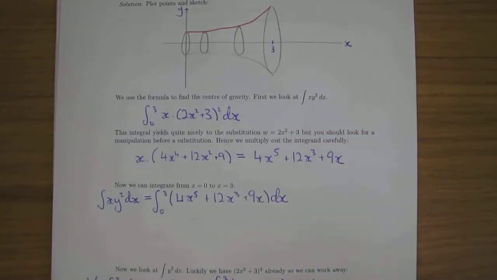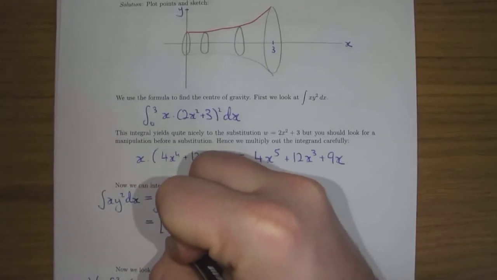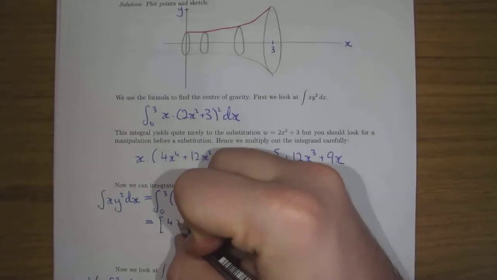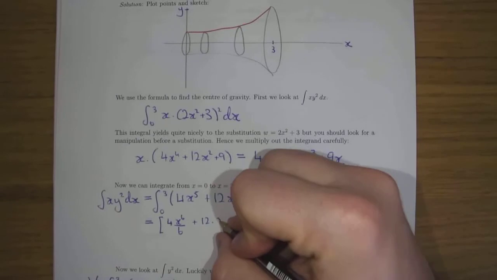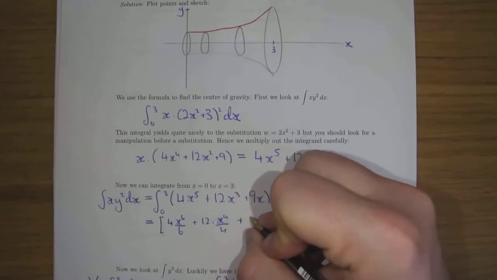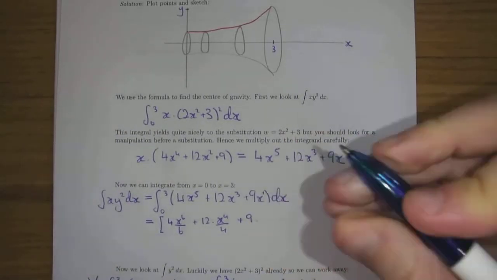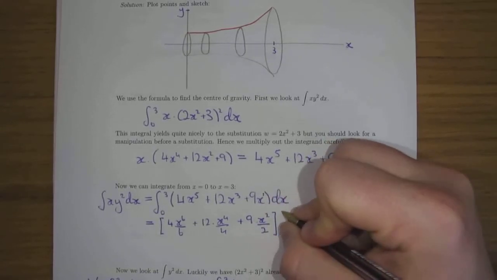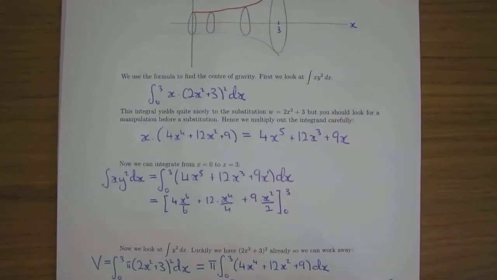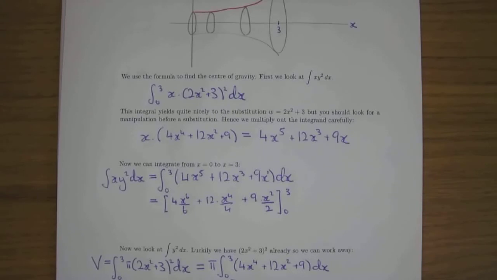Okay, so this can be anti-differentiated term by term. Fix the 4, antiderivative of x to the 5 is x to the 6 over 6. Fix the 12, antiderivative of x cubed is x to the 4 over 4. Fix the 9, and now consider that x is the same as x to the 1. Okay, x squared over 2, and we're going from 0 to 3. Now similarly to before, I know when I substitute in that 0, I get 0 to the 6, 0 to the 4, and 0 squared. That's all just giving me 0, so there's no real point substituting that in.